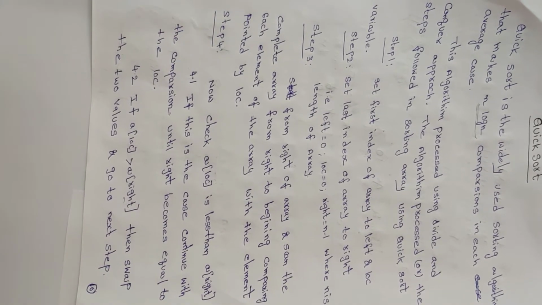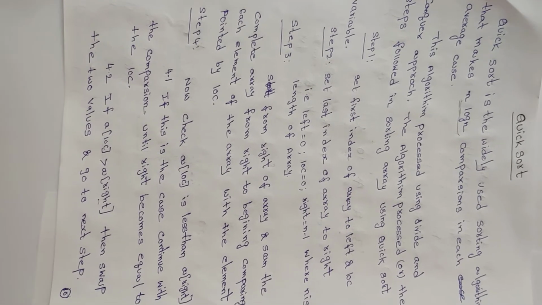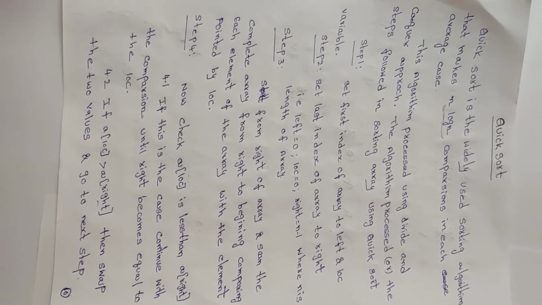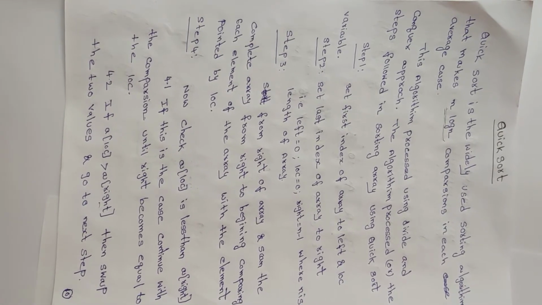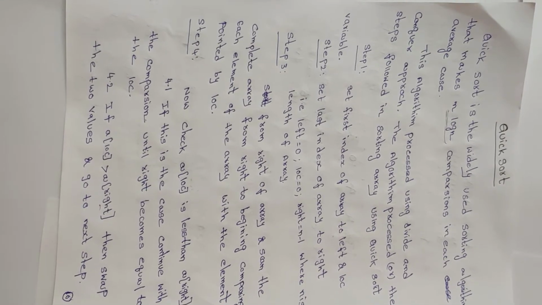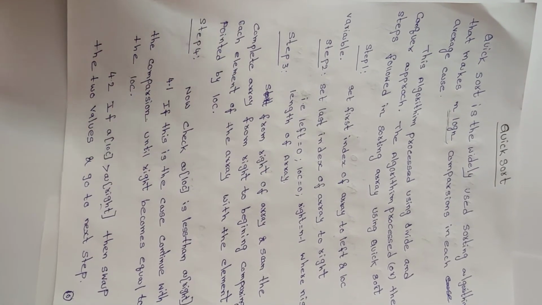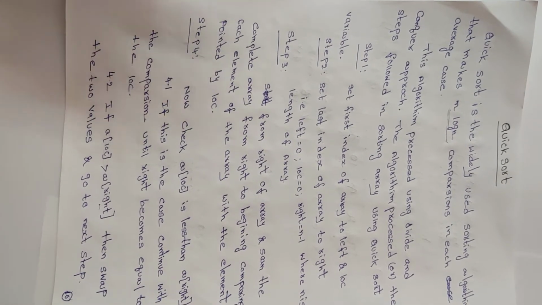Quicksort is nothing but the divide and conquer method. You know what the divide and conquer method is? Suppose we have n elements, we divide the n elements into parts. Suppose we have 10 elements.